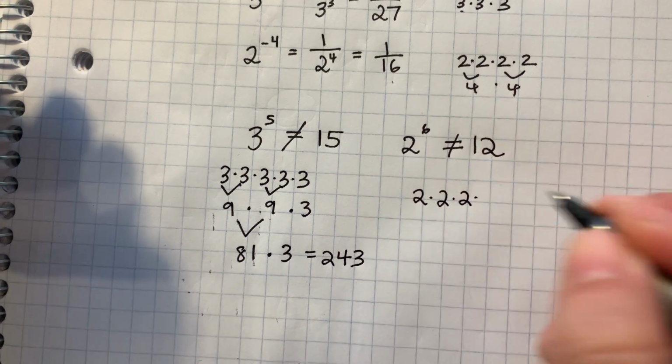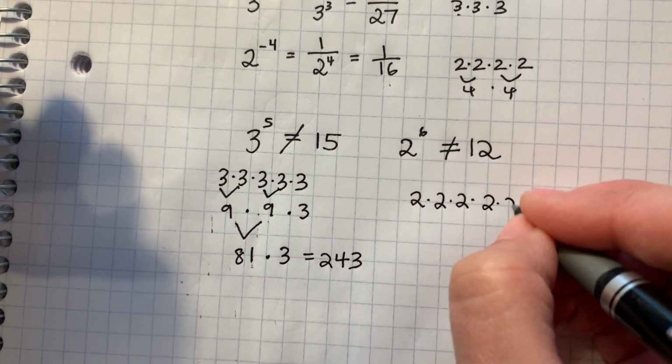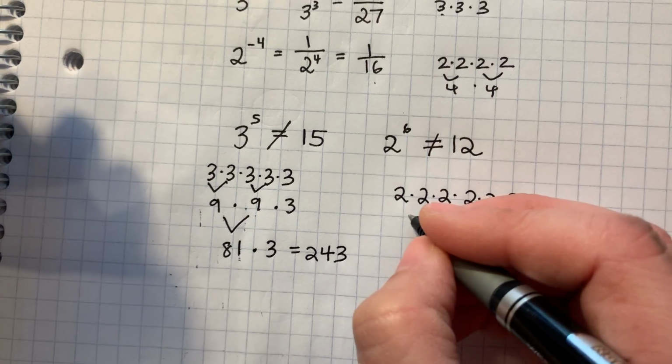2 to the 6th power is not 2 times 6. It is 2 multiplied by itself 6 times.